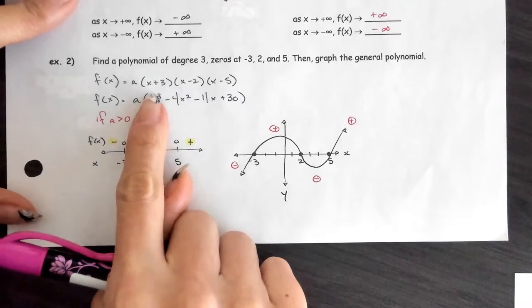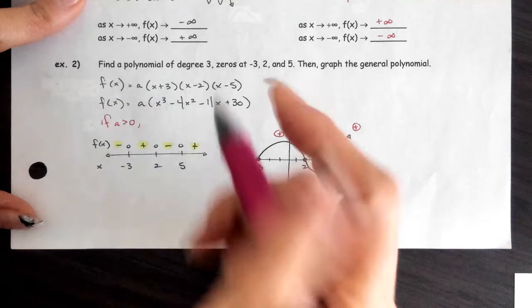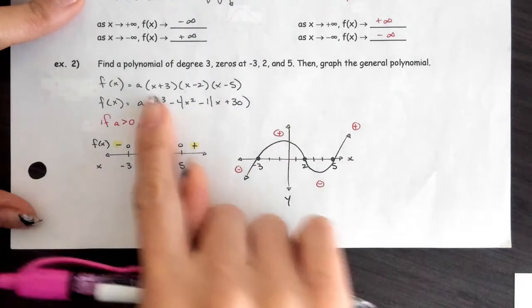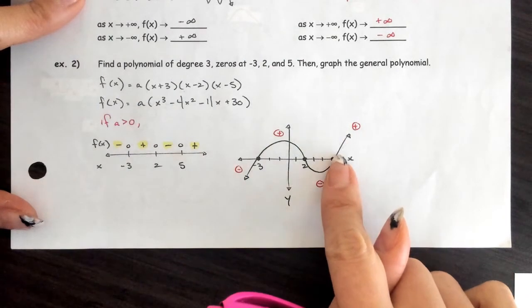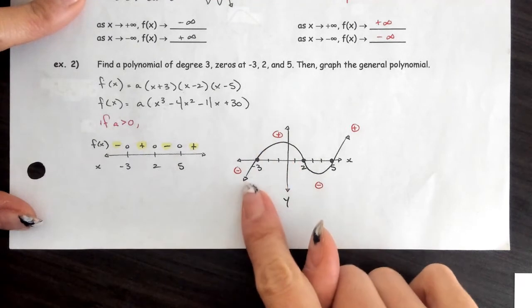So these have all odd multiplicity, because what is the multiplicity? The power is 1, 1, and 1. Those are all odd. So that's why all of these cross the x-axis into the bottom. They cross it up there, and then they cross down.